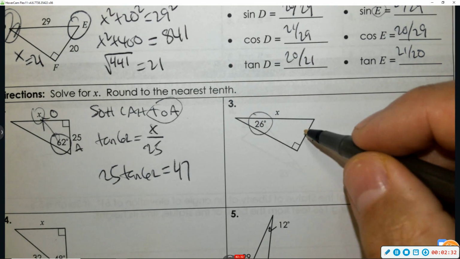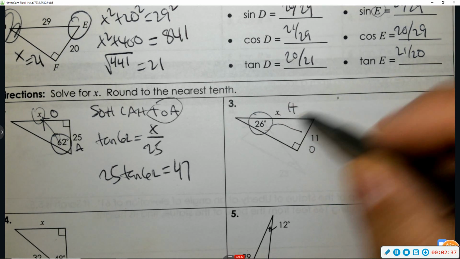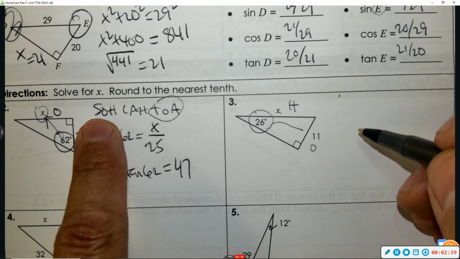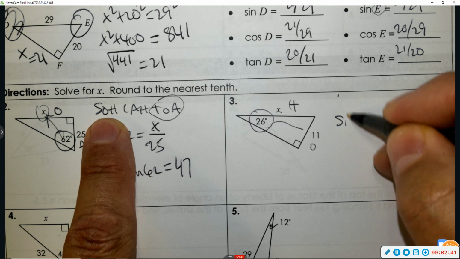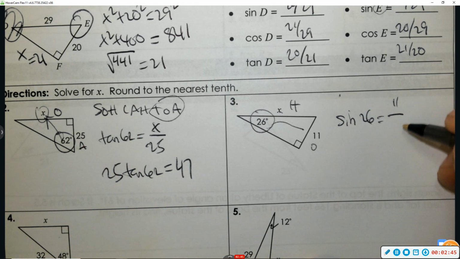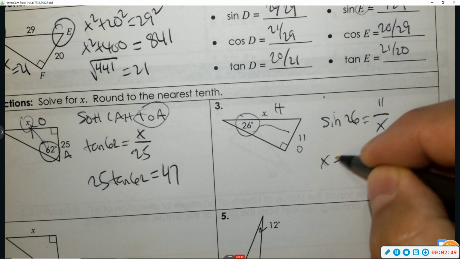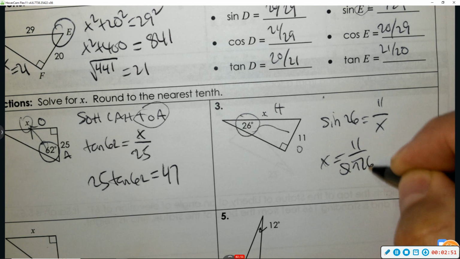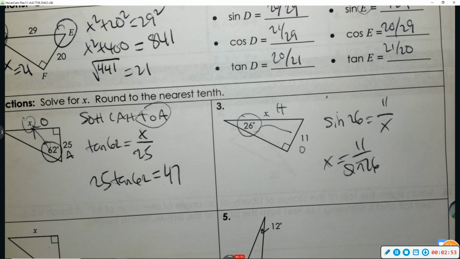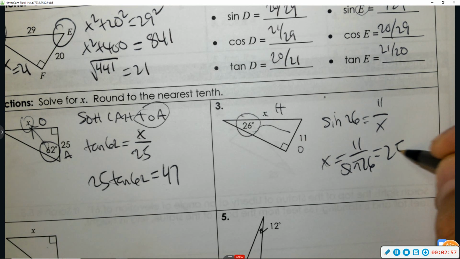Again, I'm going to circle the angle. This is opposite and this is hypotenuse. So it's right here, opposite and hypotenuse. It's sine. So sine 26 is equal to 11 over x. Because x is in the denominator, we're going to divide. So it's 11 divided by sine 26, and then use your calculator. And you get 25.